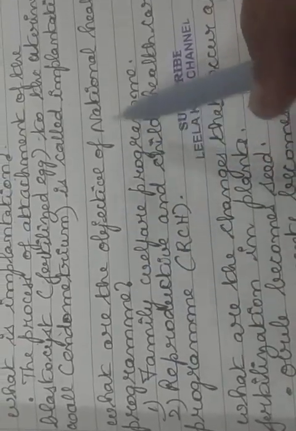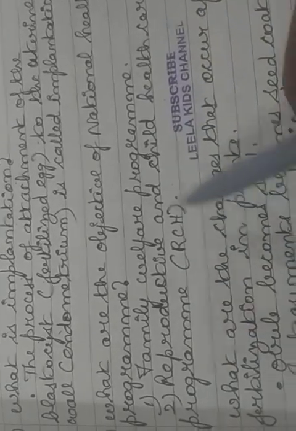What are the objectives of National Health Program? Family Welfare Program, Reproductive and Child Health Care Program or RCH.